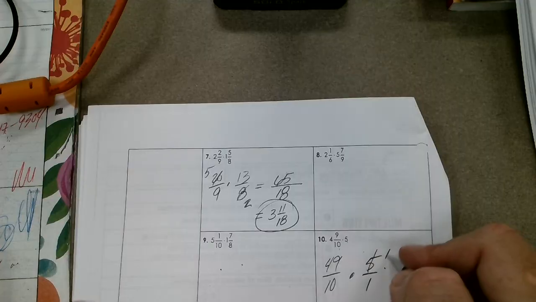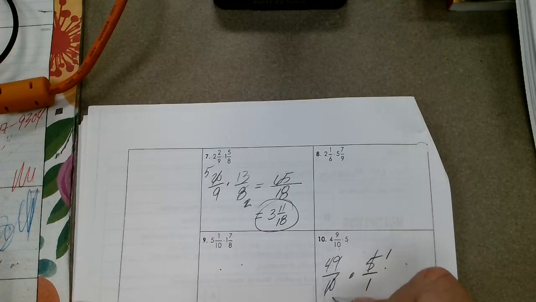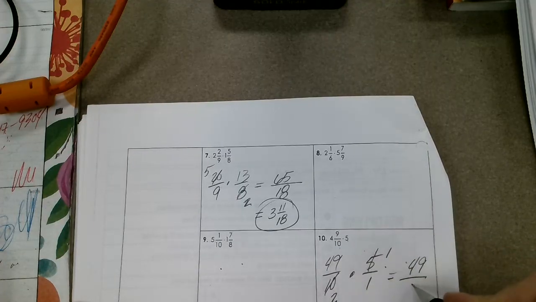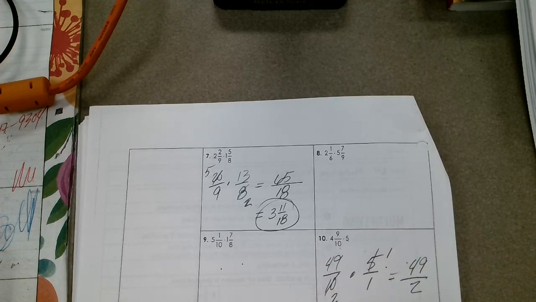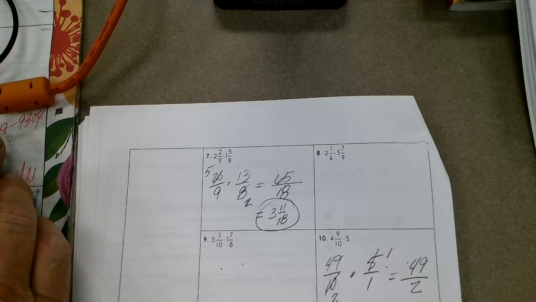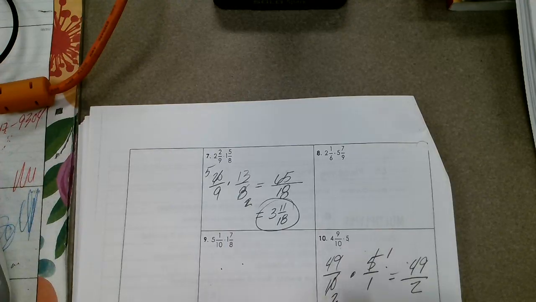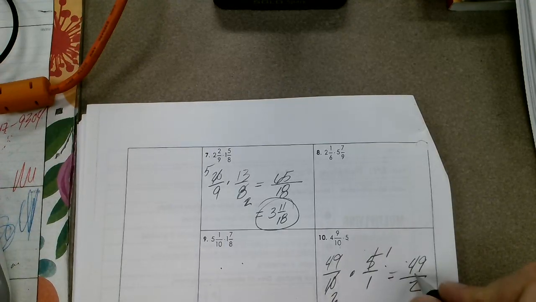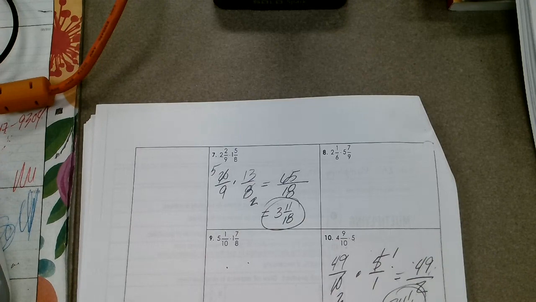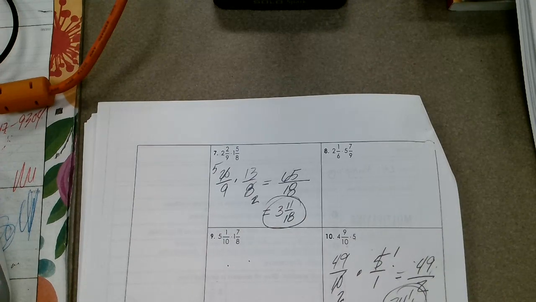Let's factor out. 5 goes into 5 once. 5 goes into that 2 times. 49 times 1 is 49. 2 times 1 is 2. Right? So, setting these up is probably more difficult than the math at times, right? So, that ends up being 24 and 1/2. Okay, so we're starting to do those mentally. Let's take a peek at number 11.